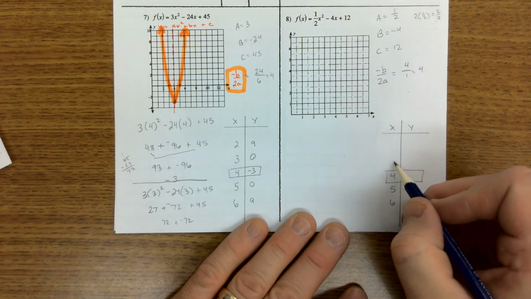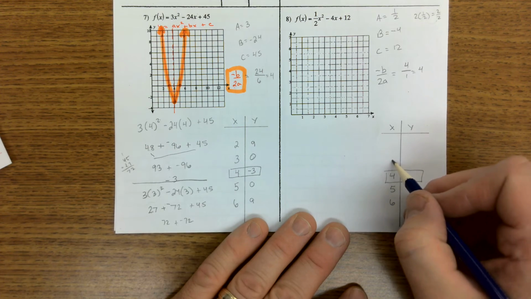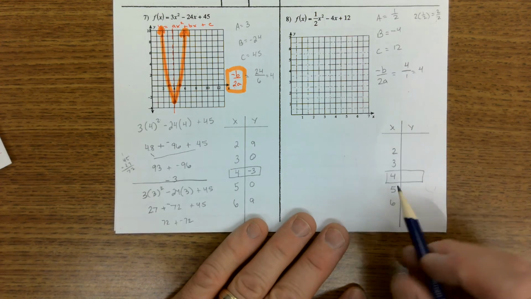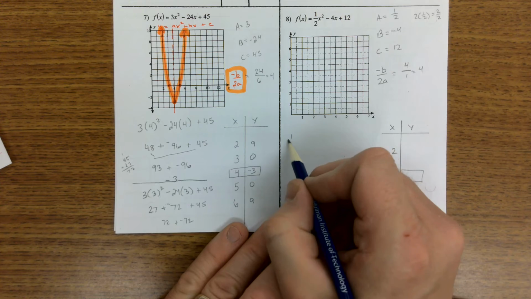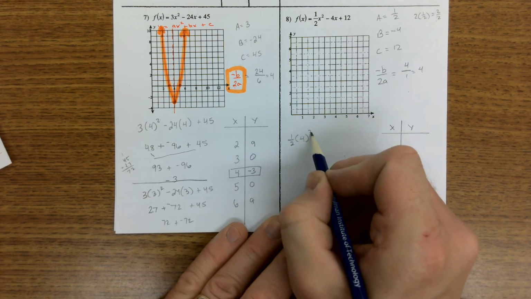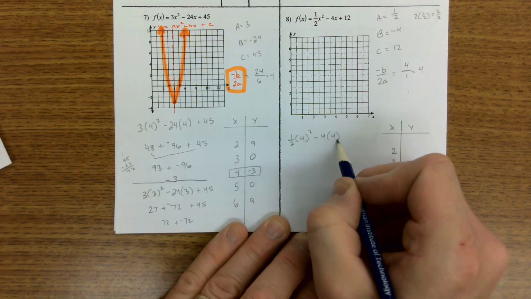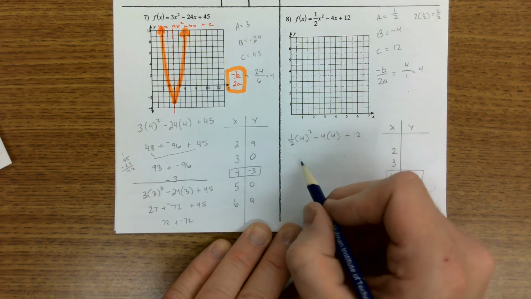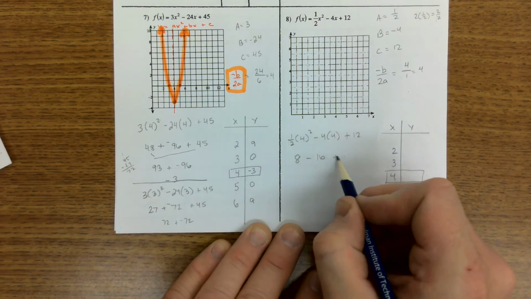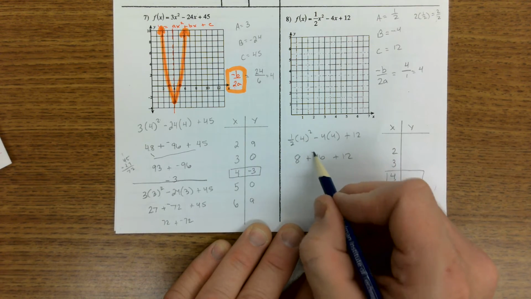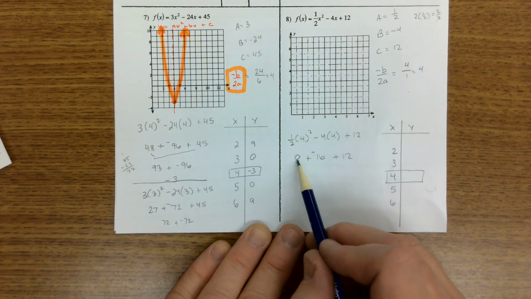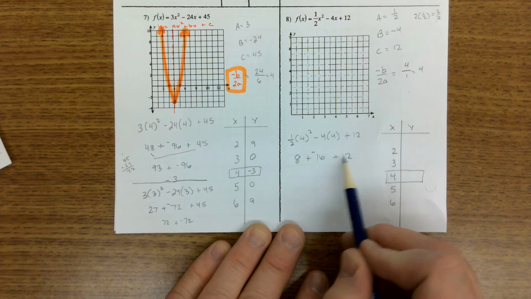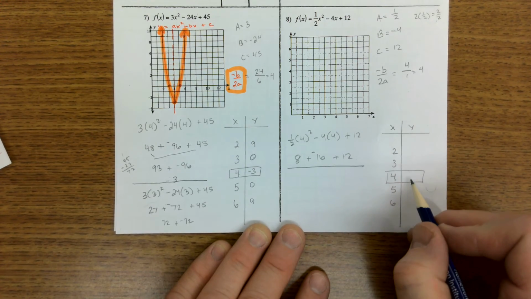5, 6, 3, 2. Let's figure out what 4 is. Half of 4 squared minus 4 times 4 plus 12. 4 squared is 16. Half of 16 is 8, minus 16 plus 12. Well, negative 16 in the middle. 8 plus 12 is 20, plus negative 16 is 4.